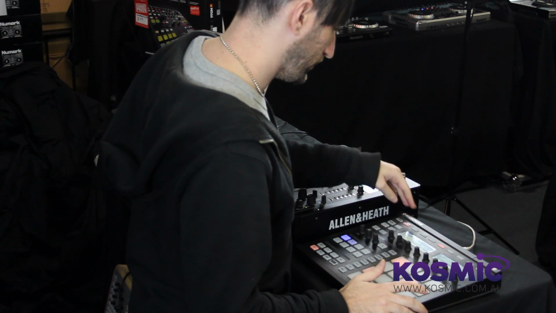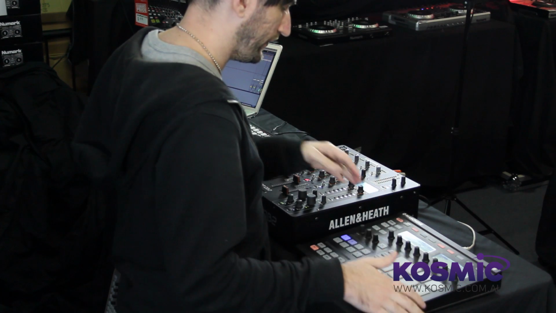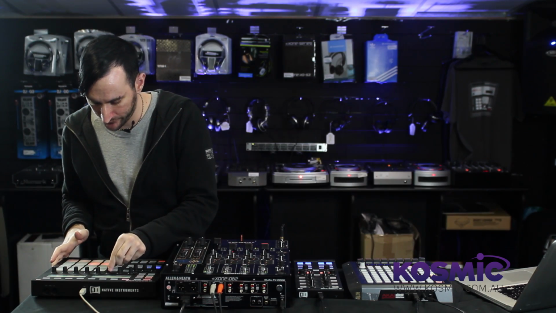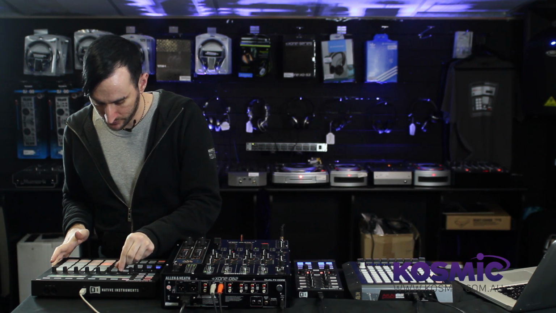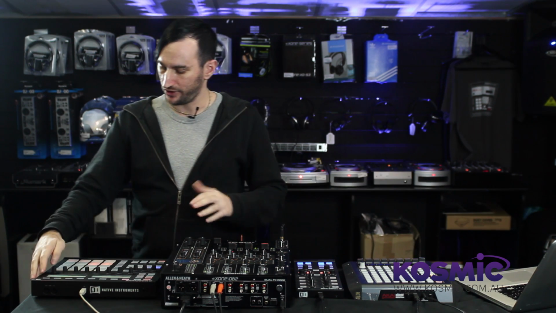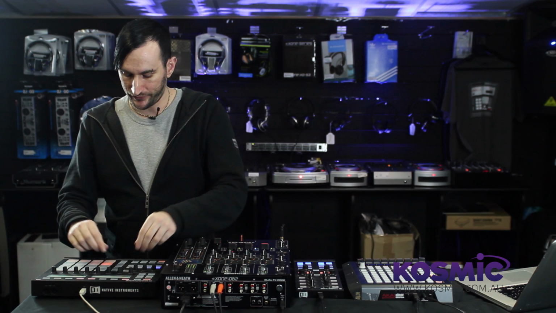So if we just jump over back to normal control mode, I'm going to add an effect onto my master channel here. So we'll go to Browse, we're in Effects. I want Factory Effects. I'm just going to introduce one that's actually really obvious so you can hear what it does. So that's a distortion plugin.